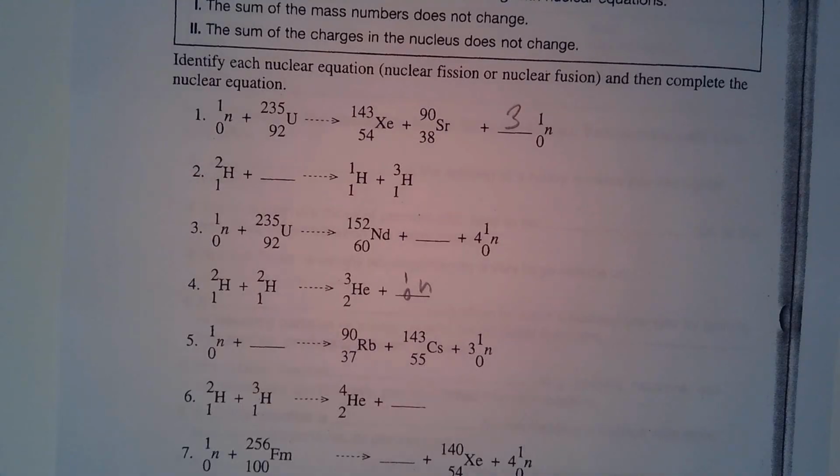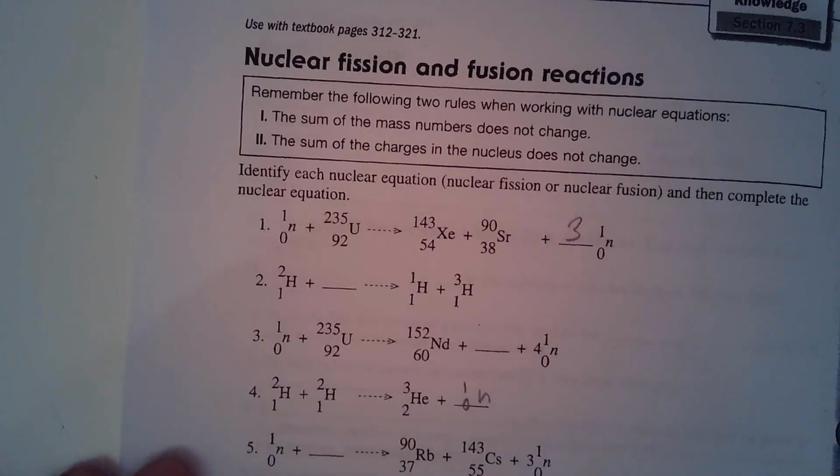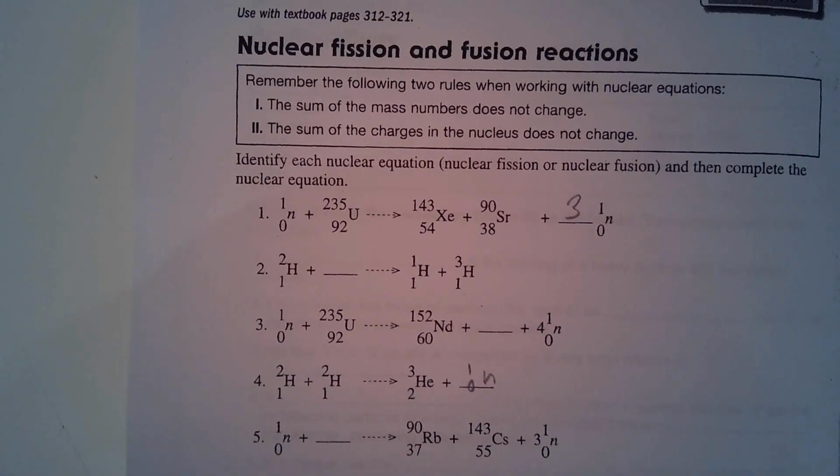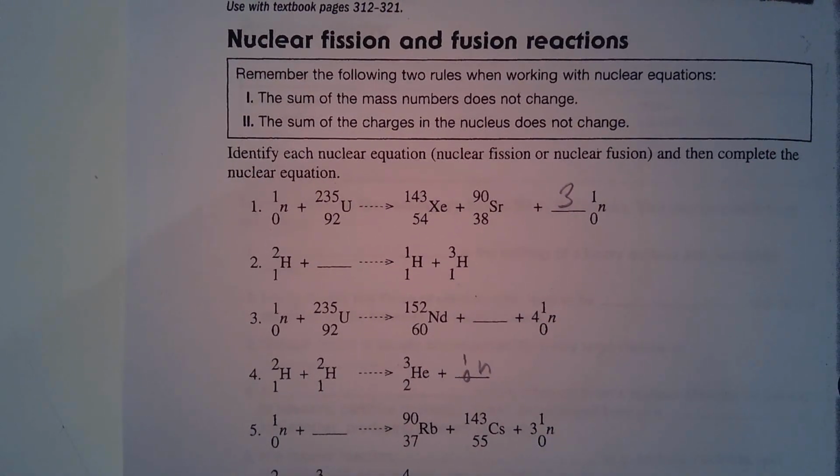Okay, so what we're gonna be looking at next is fission and fusion reactions. I'll just briefly talk about what the difference is between the two. The word fission means to break apart. Think about if you had something that was a ball shape, and then it started fragmenting into different pieces. Okay, so that's what we mean by fission.